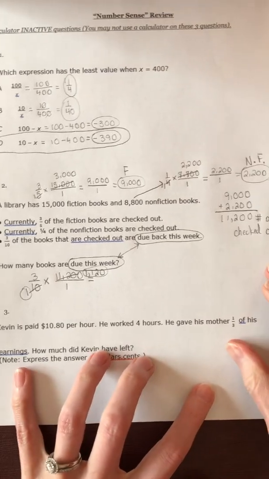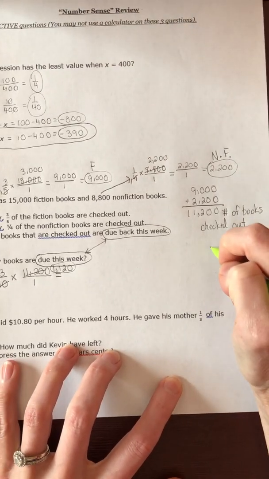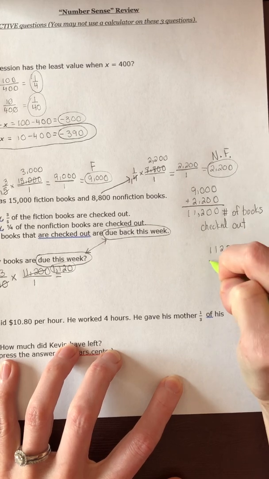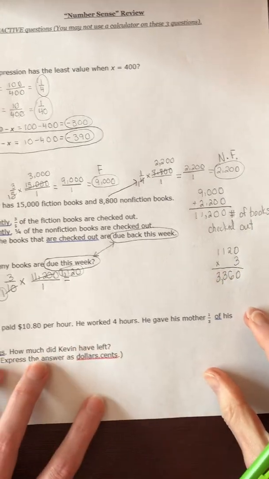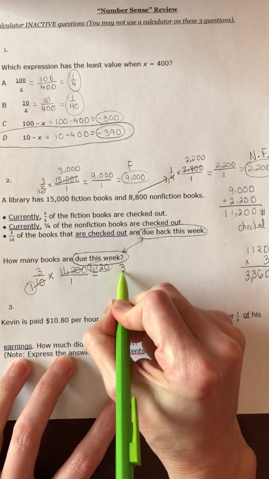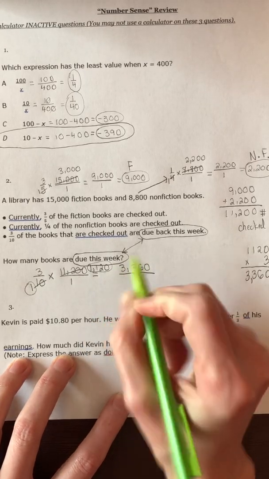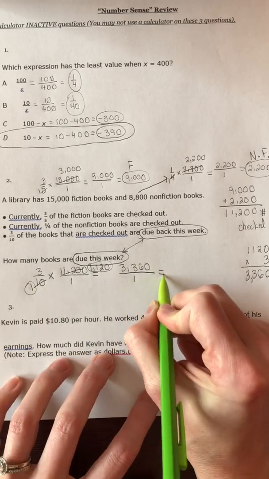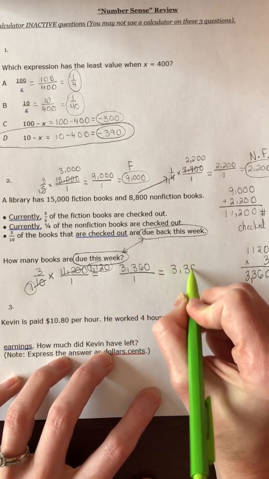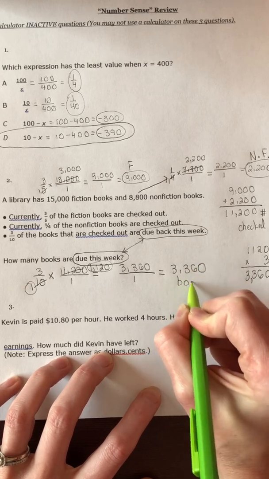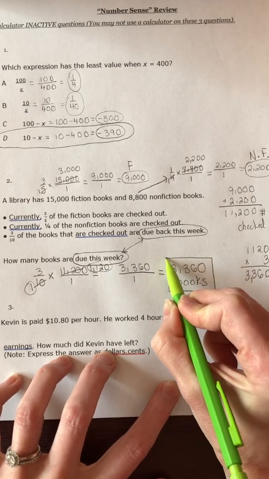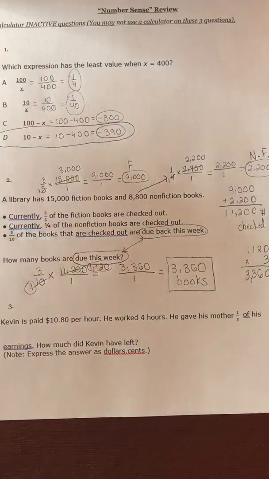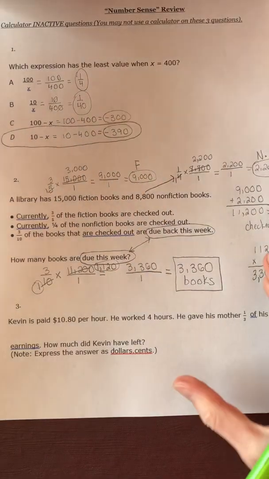So let's come over here and do that. 1,120 times 3, 3 times 0, 0, 3 times 2, 6, 3 times 1, 3, and 3 times 1, 3. So coming back over here, now we have 3,360 over 1 times 1 is 1, and then that simplifies down to 3,360 books. So that's how many are due this week. So that was a very lengthy process for that one. We had a whole lot of steps we had to do to get to the final answer there.